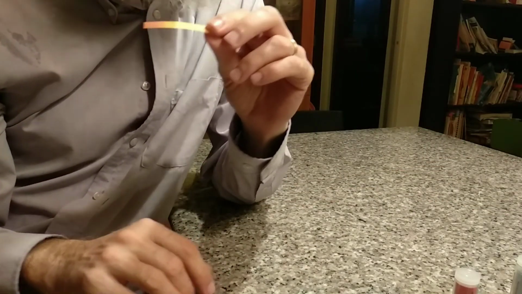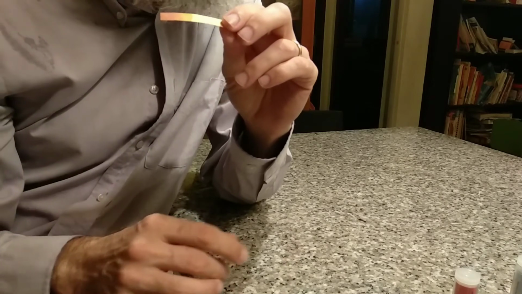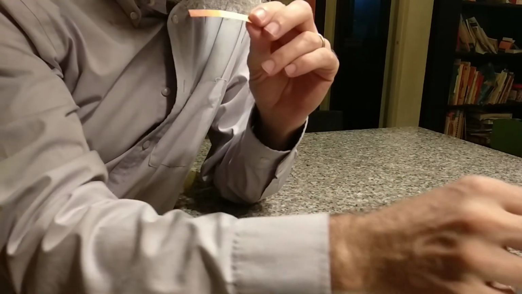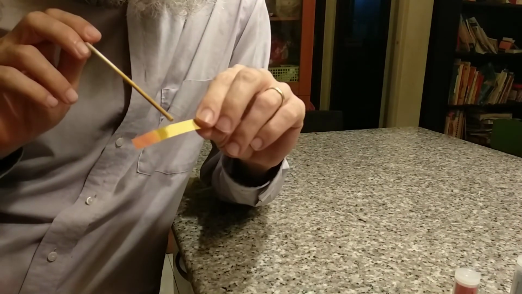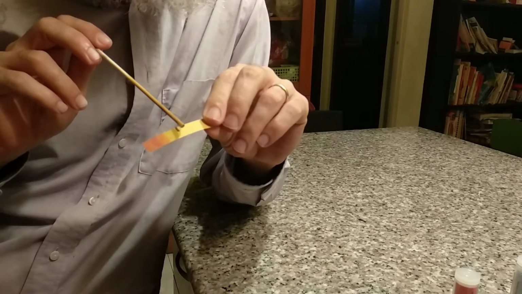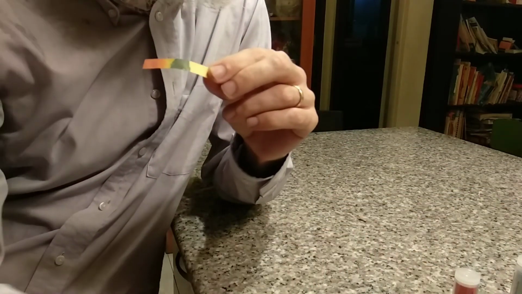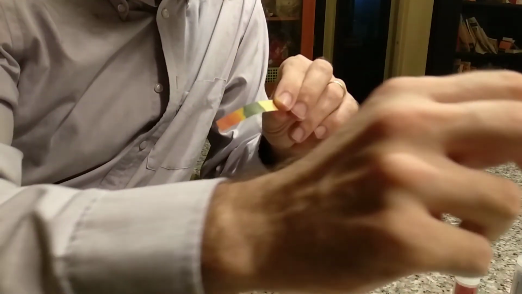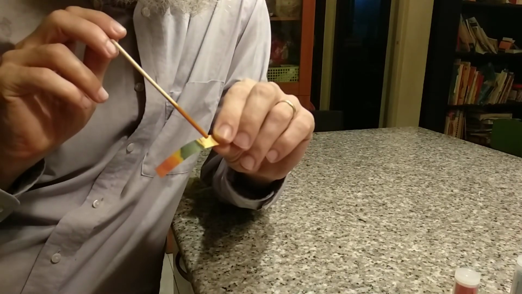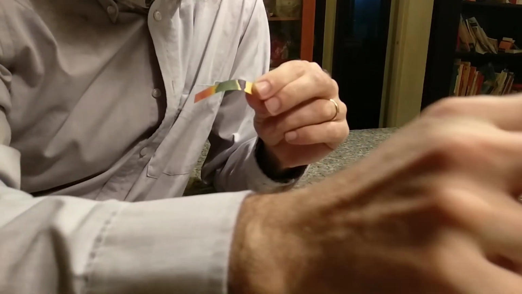And the water doesn't give much change, a little bit greenish, but it's still fairly a greenish yellow. And my baking soda solution, that one turns it blue. Okay. And then my sodium hydroxide here, if I get a bit of that one on here, that one turns it purple.